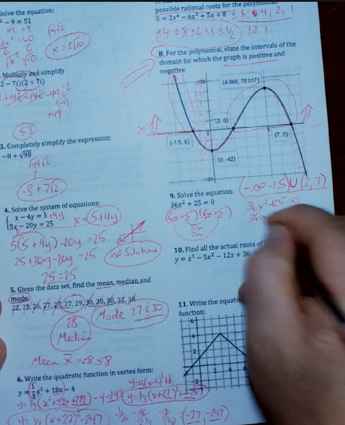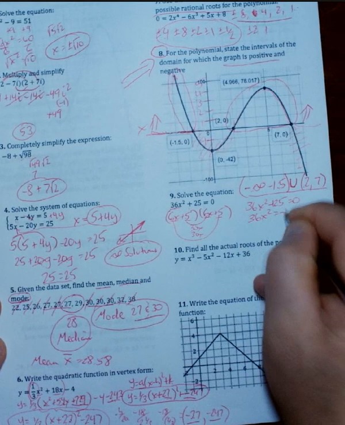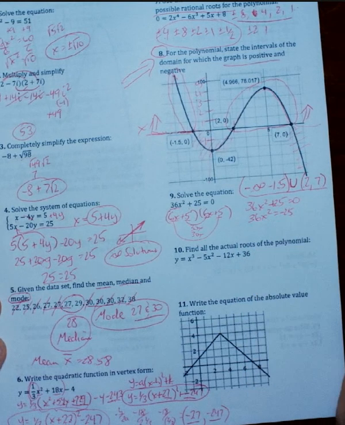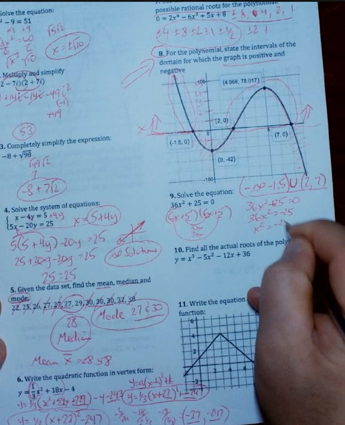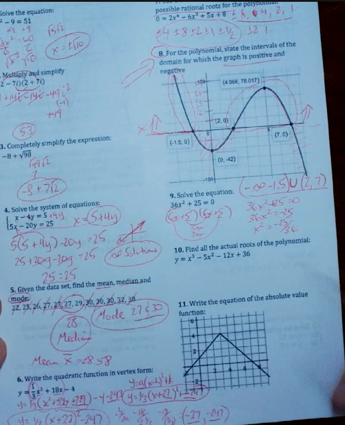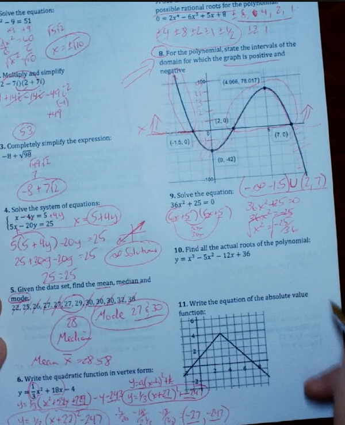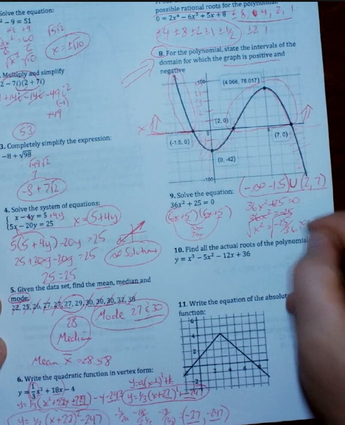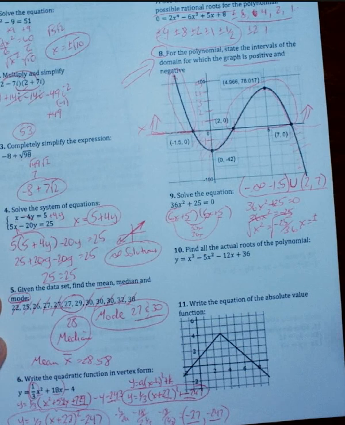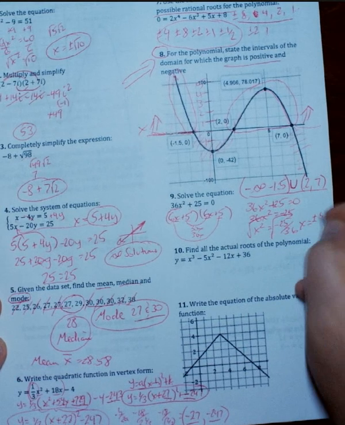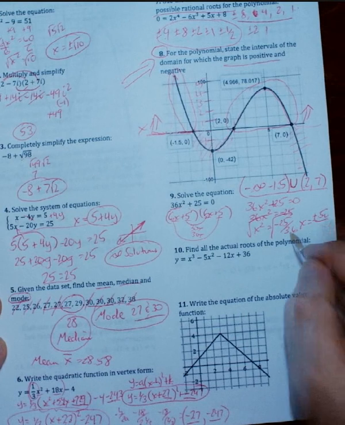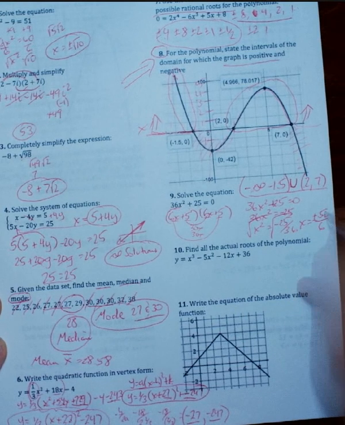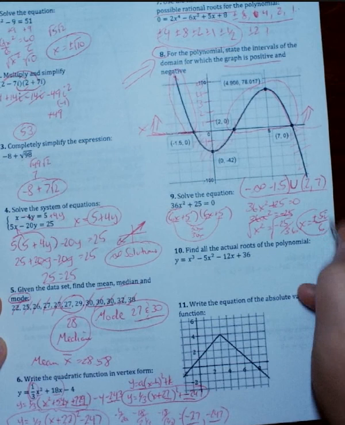So 36x squared equals negative 25. Then I'm going to divide by 36. So x squared equals negative 25 over 36. And then I'm going to take the square root of both sides. So then I will have x equals plus or minus, the square root of negative 25 is 5i, and the square root of 36 on the bottom is 6. So x is plus or minus 5i over 6.